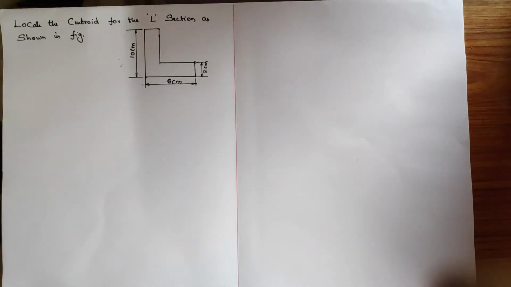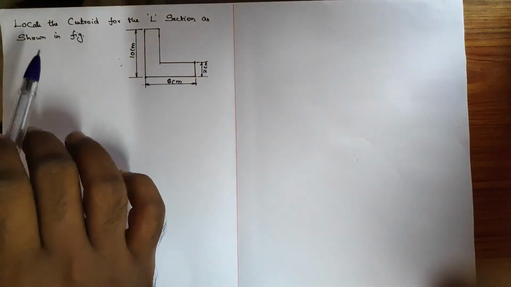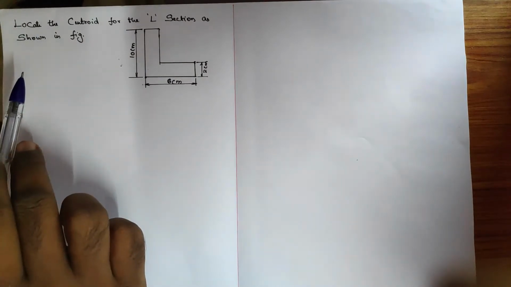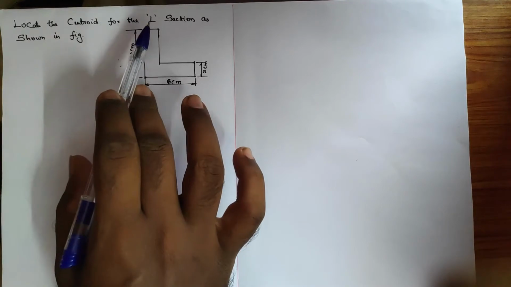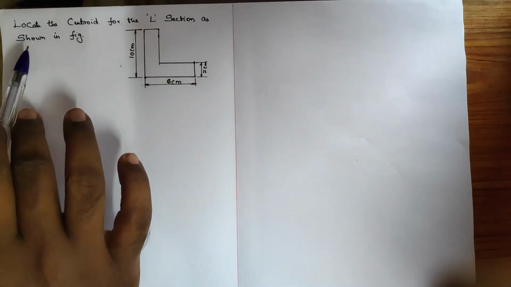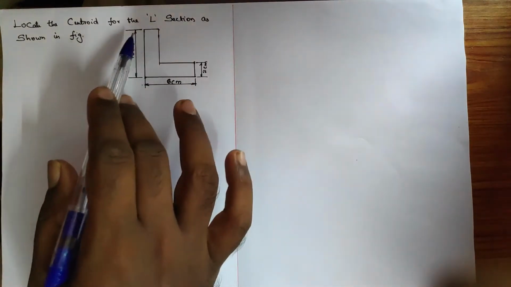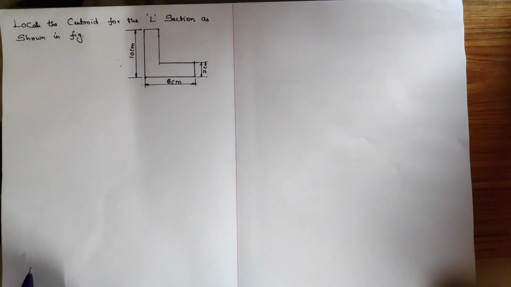Welcome, students. In this video lecture, I will teach you one of the questions from the centroid. Locate the centroid for the L section as shown in the figure. So this is the given figure. For this, we need to specify the centroid, right?